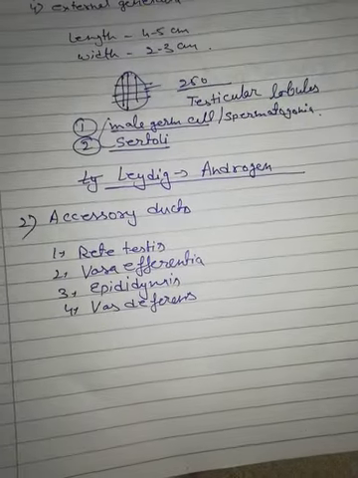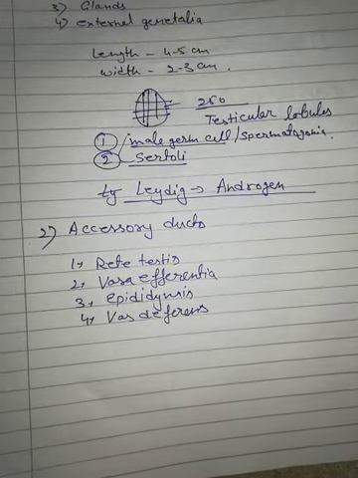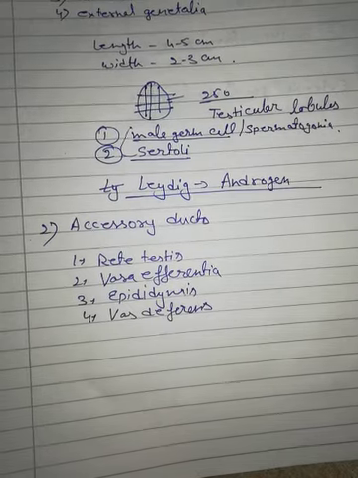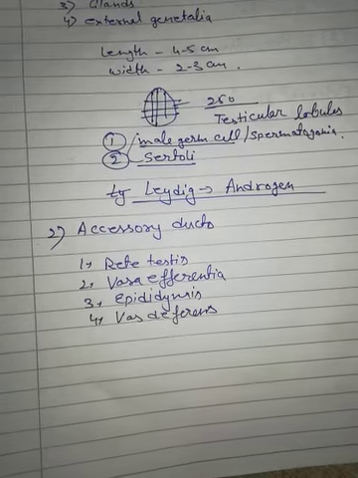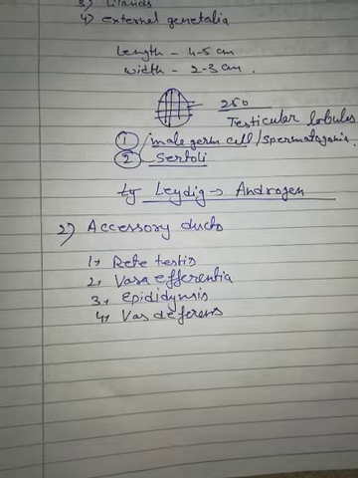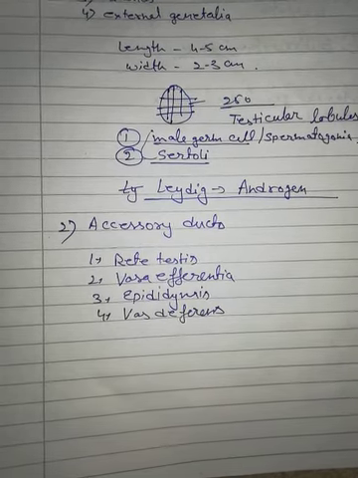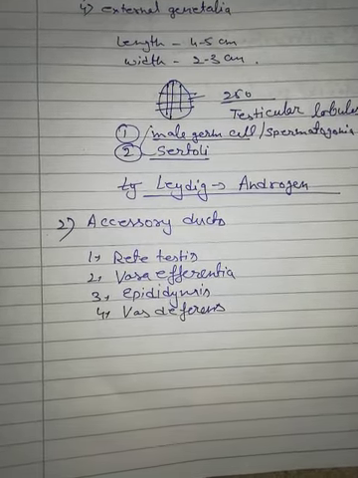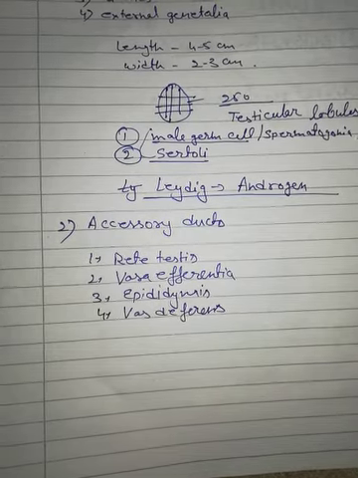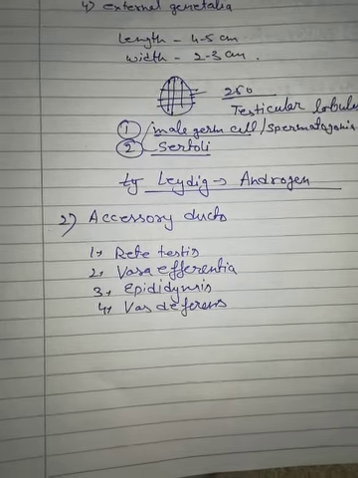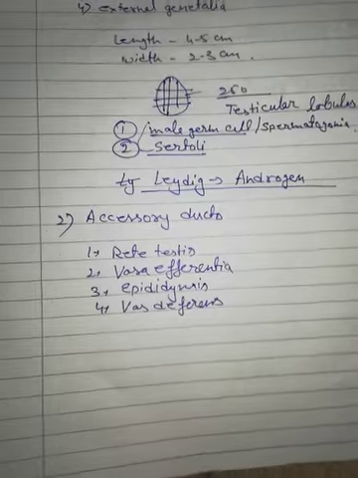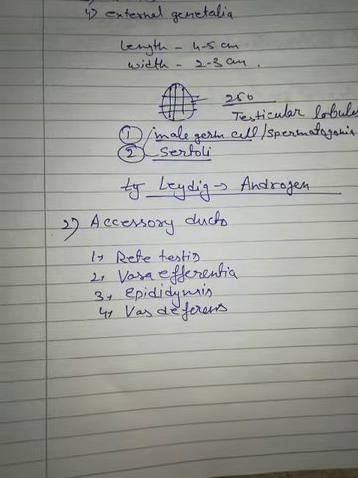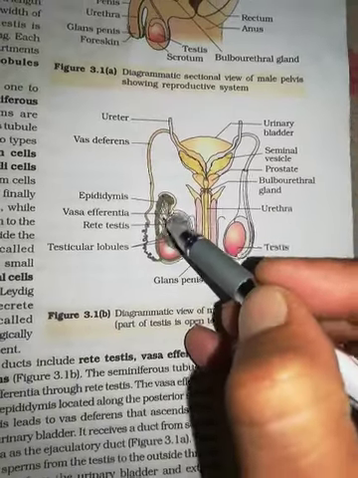The seminiferous tubules of the testis open into the vasa efferentia. वासा एफरेंशिया में ये जो ओपन होती हैं, ओपन होने के लिए एक मीडियम की रिक्वायरमेंट होती है, and the medium is basically rete testis, and vasa efferentia leave the testis. You are observing here vasa efferentia are leaving the testis.